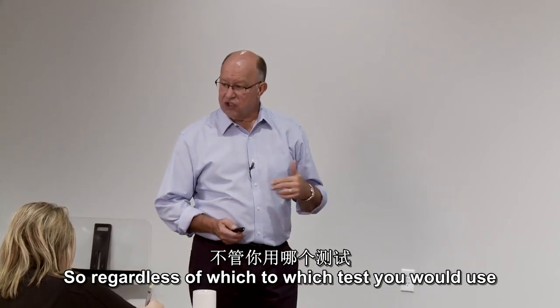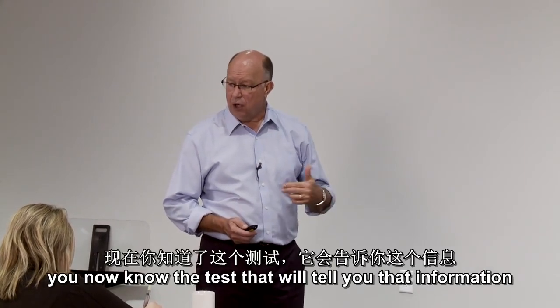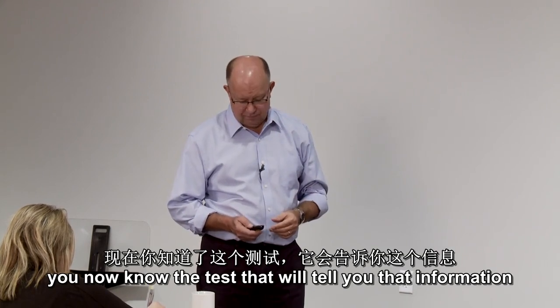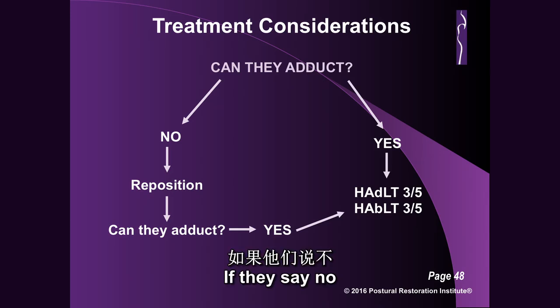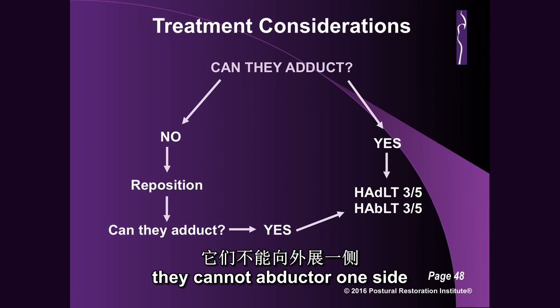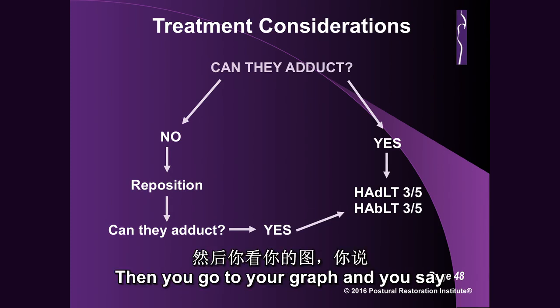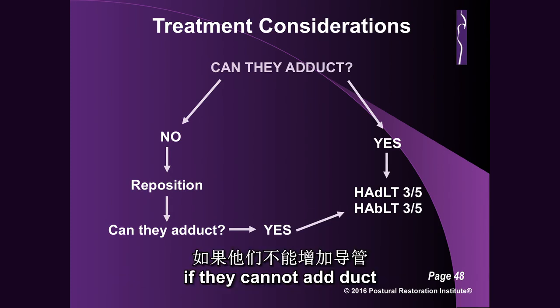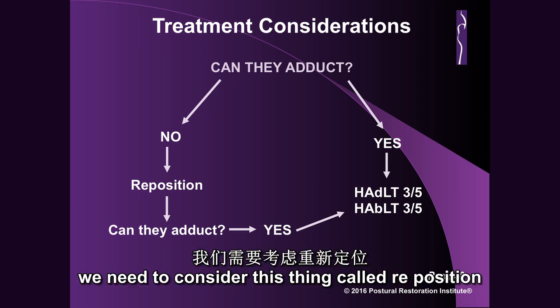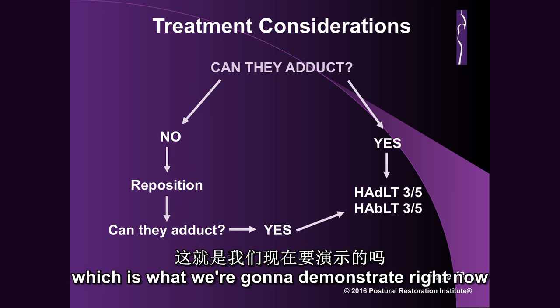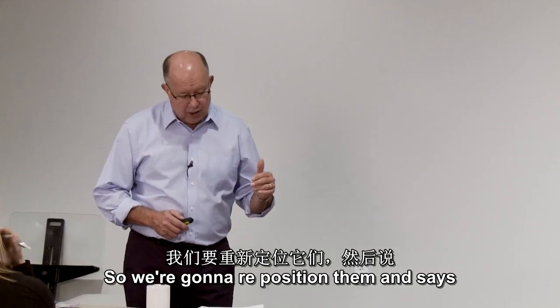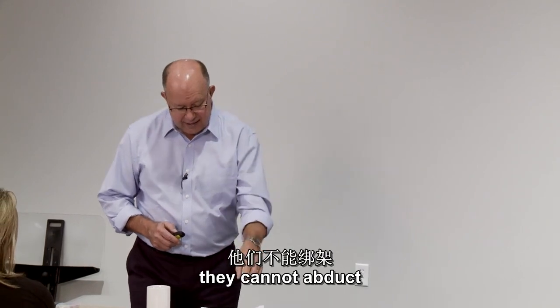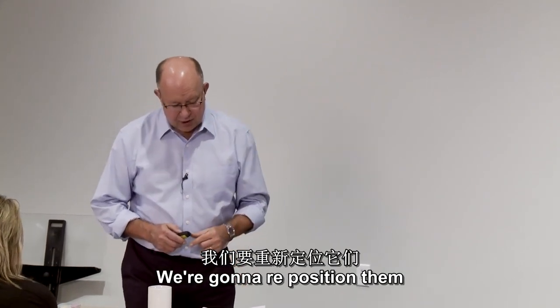So regardless of which test you would use, you now know the test that will tell you that information. If they say no, they cannot adduct on one side, then you go to your graph and you say, okay, if they cannot adduct, we need to consider this thing called reposition, which is what we're going to demonstrate right now. So we're going to reposition them. It says they cannot adduct. We're going to reposition them.